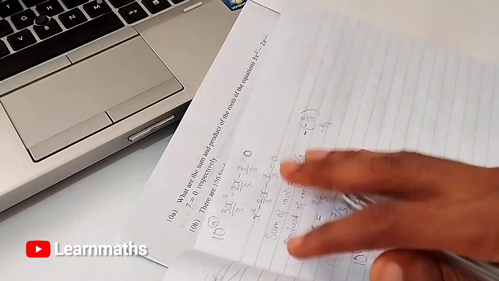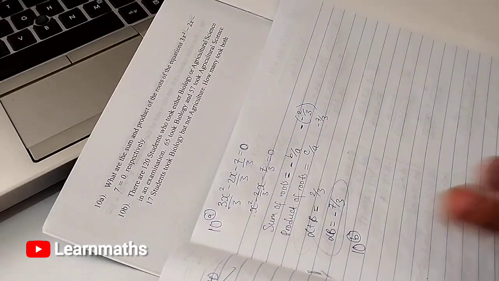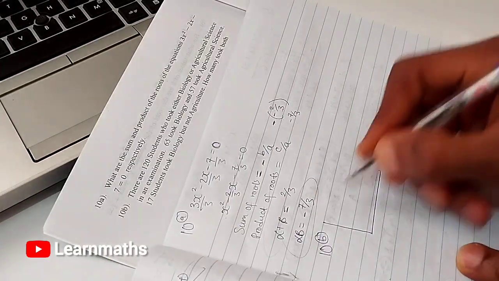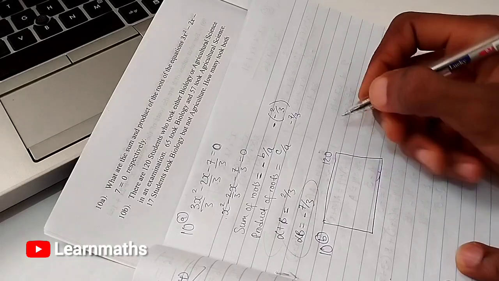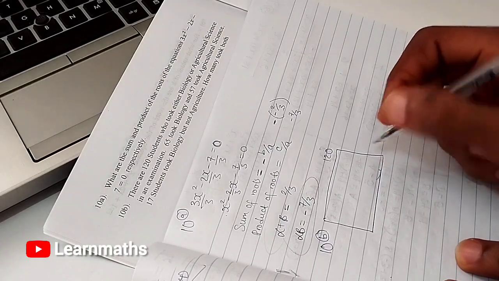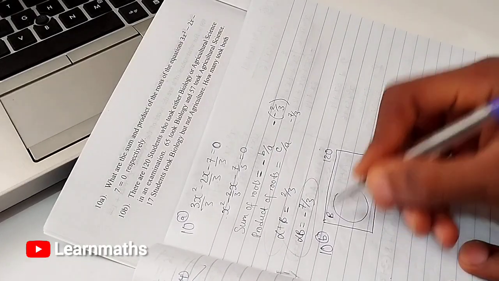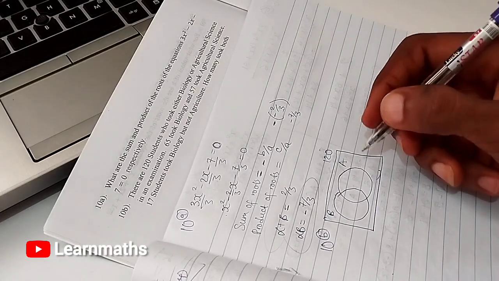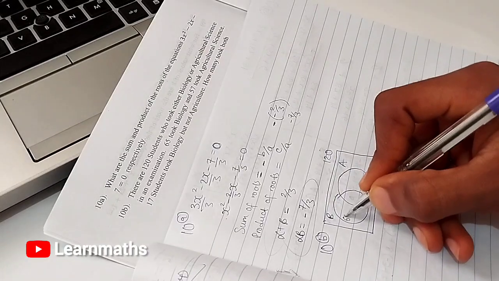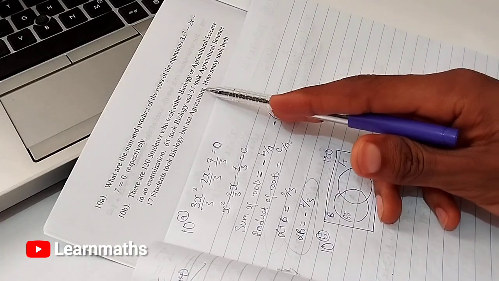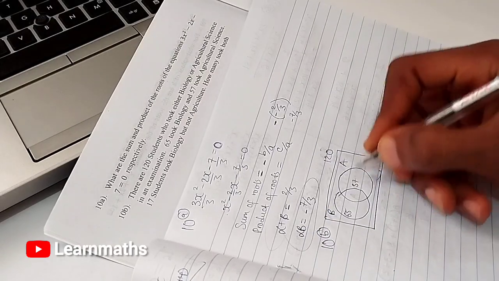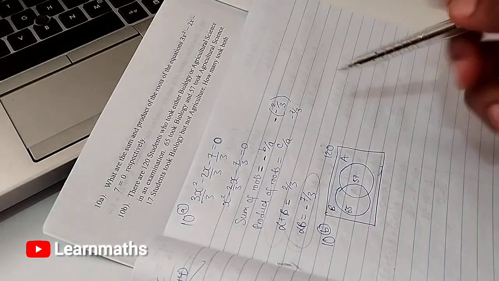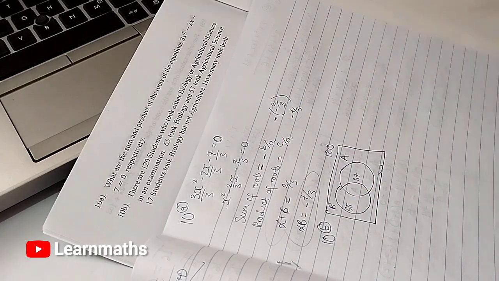10b. What's there? There are 120 students in a class, who took biology or agricultural science. All right, so 65 took biology, 65. Then 57 took agriculture, 57. 17 took biology but not agriculture.